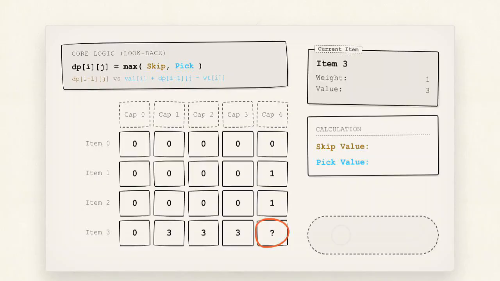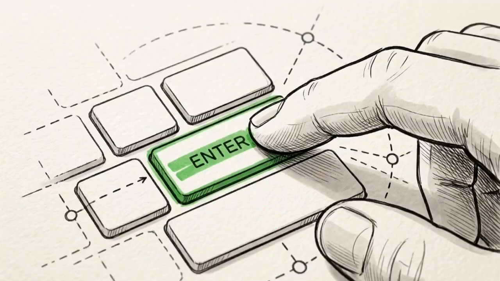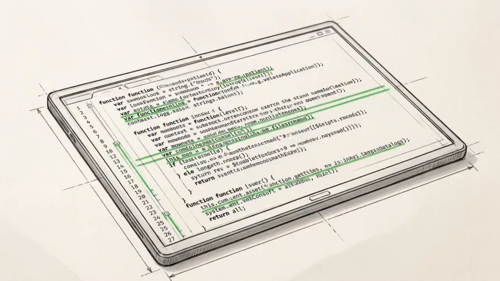Here is the final unresolved cell in our matrix, item 3 at the maximum capacity of 4. Item 3 has a weight of 1 and a value of 3. Take a moment, look at the grid and the formula, calculate the final value for this cell. Executing this final calculation yourself proves you understand the underlying mechanics of dynamic programming before we look at the raw code.